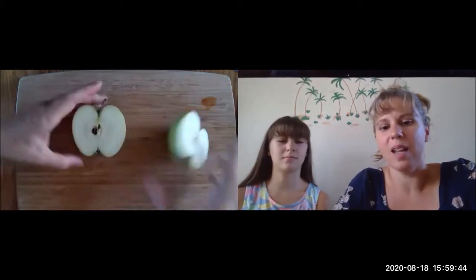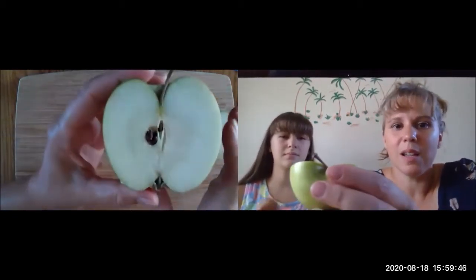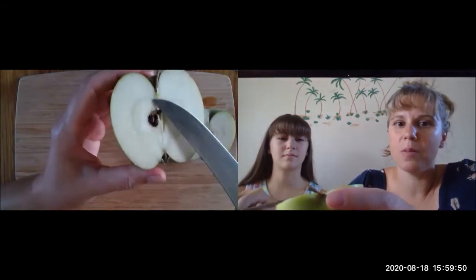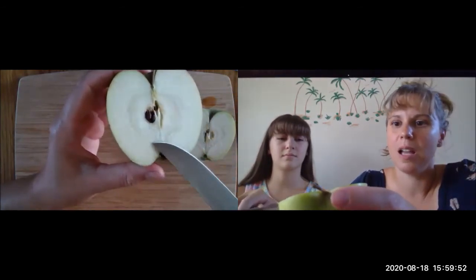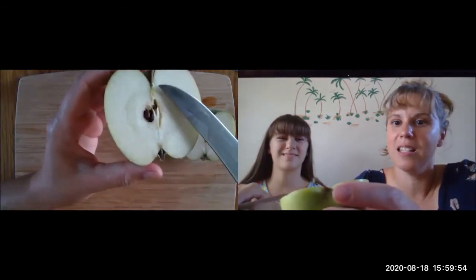I'm going to cut this open. Okay, so here you can see, there you go. You can see the core of the apple is right here. This line right there, that is the fruit. That's the fruit. So you can kind of see it's like in shadow.